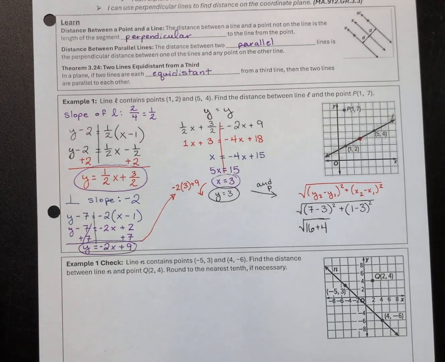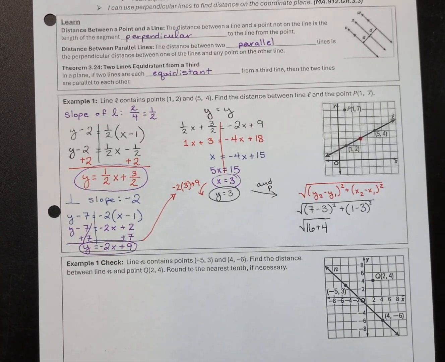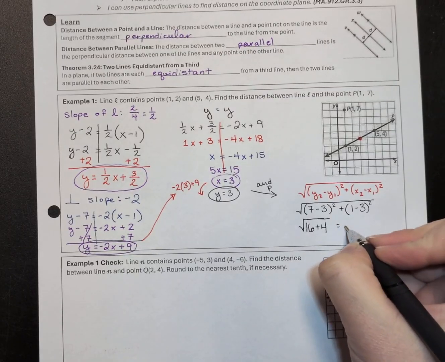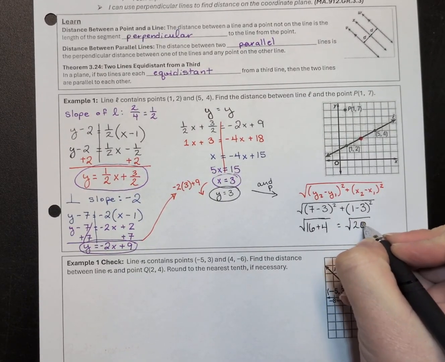Okay. And then, well, they asked you to round to the hundredths place. So 4.47. And that is your final answer.